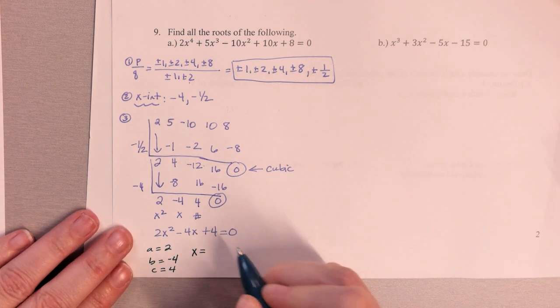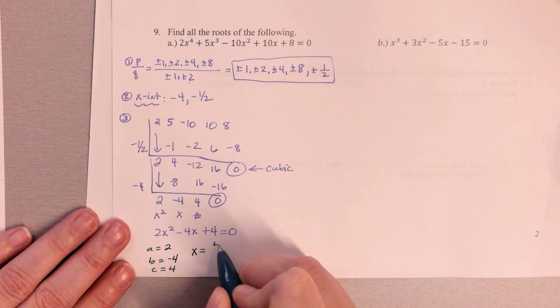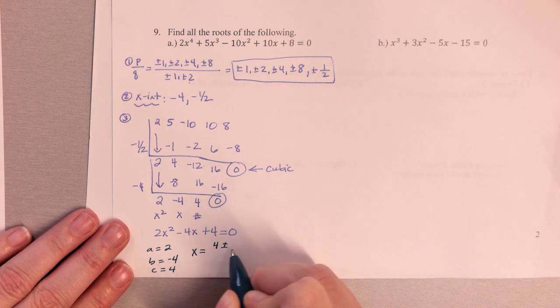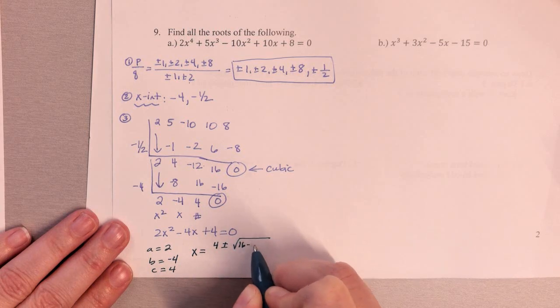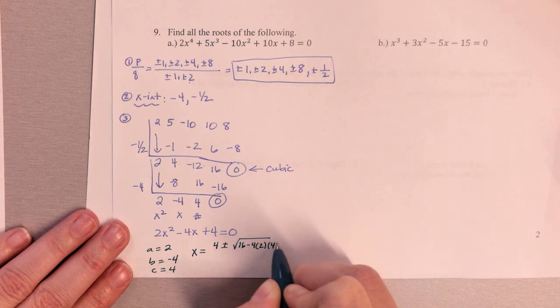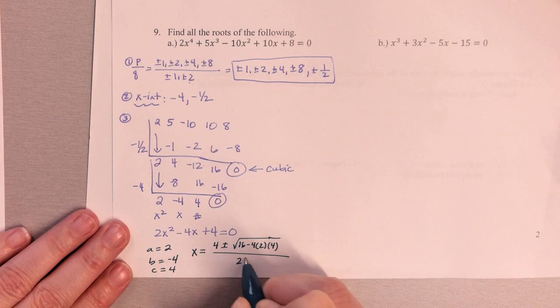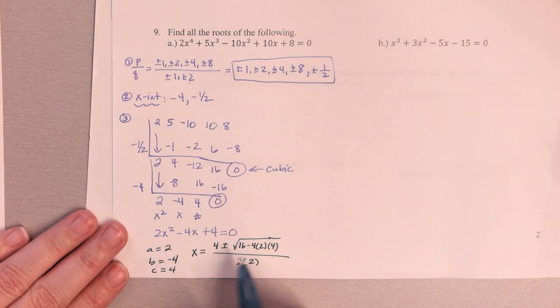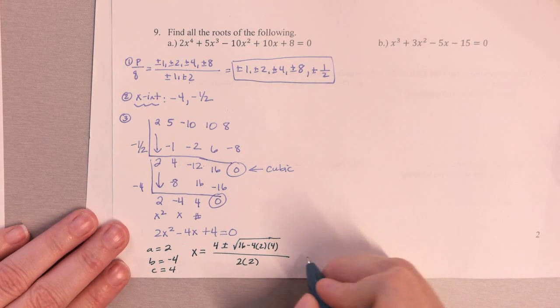If you do not know what the quadratic formula is, that's something I'd write on my note card. It's the opposite of B, plus or minus the square root of B squared minus 4AC, divided by 2A. So 4 times 2 is 8. 8 times 4 is 32. What's 16 minus 32?